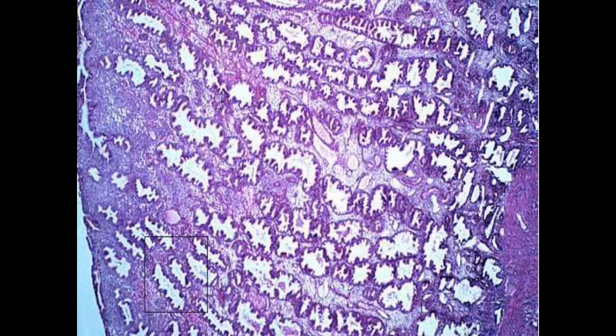stage, where we have marked increase in the length, marked coiling and tortuosity of the endometrial glands, denoting their congestion or their accumulation or filling with glycogen. Also, you may notice here the congestion of the blood vessels in this area. It is also present. And this area is the start of the myometrium.